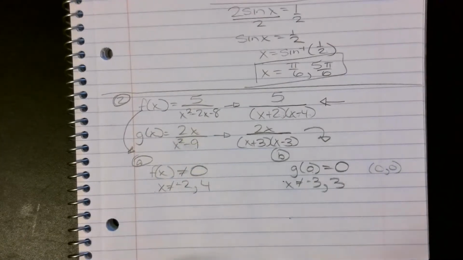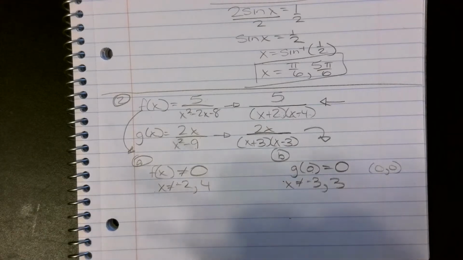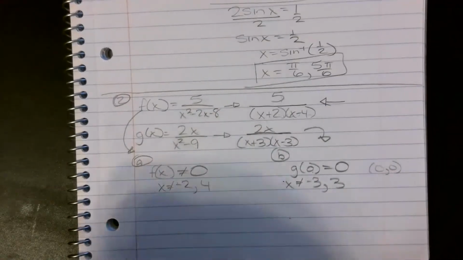So I don't know if that helped answer your question for question number 6. But you're looking at the characteristics of your function to see which graphs look like that.